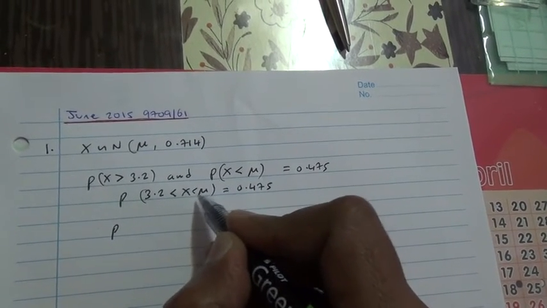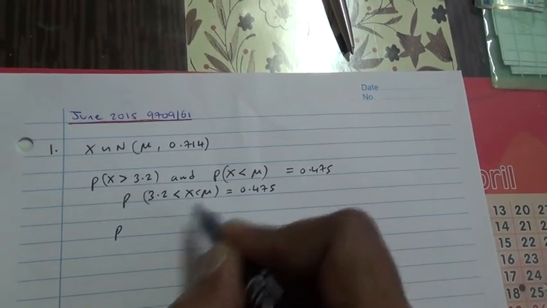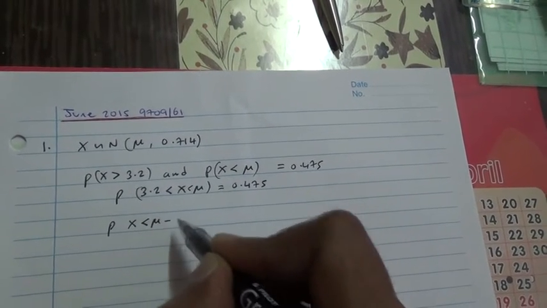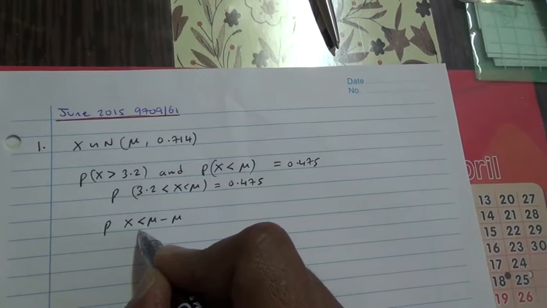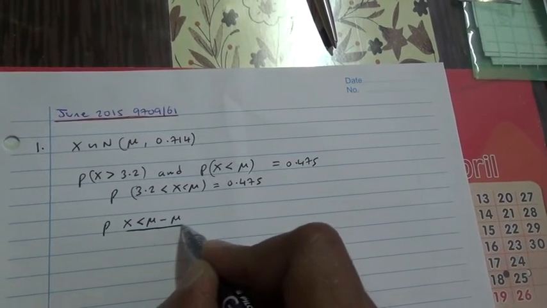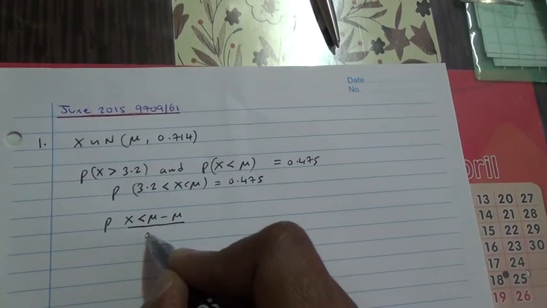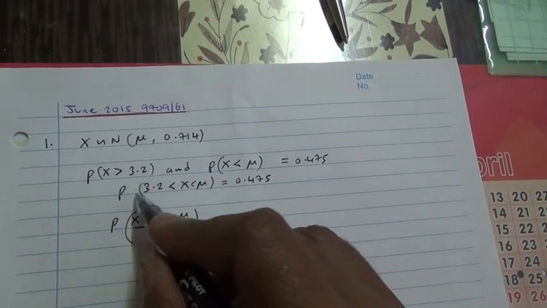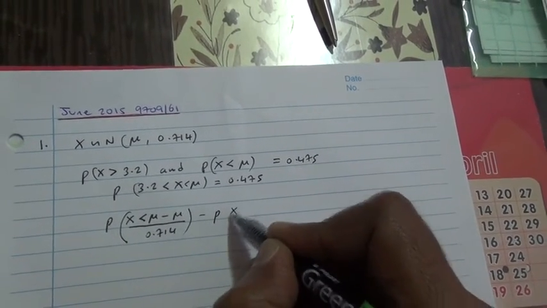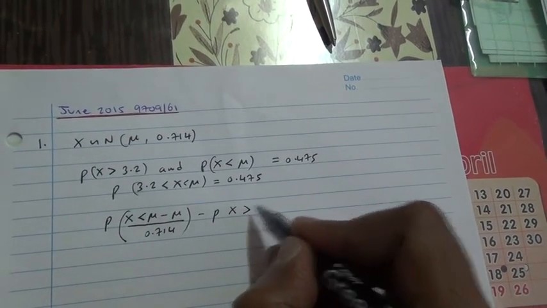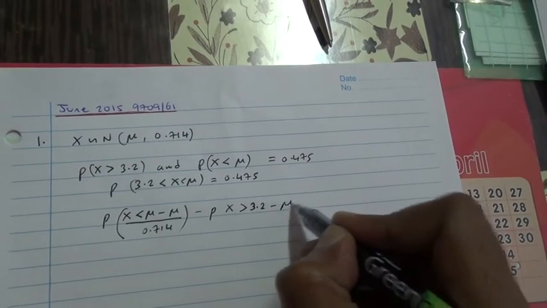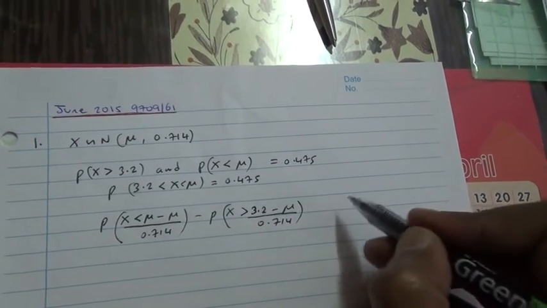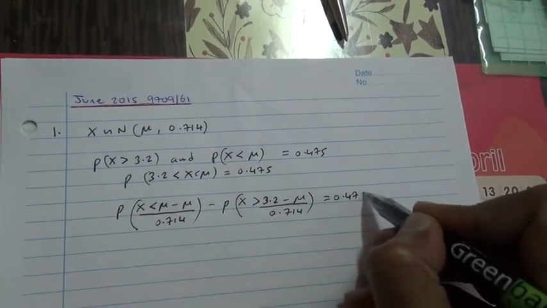So the probability of x being less than mu, minus the mean mu divided by the standard deviation 0.714, minus the probability that x is greater than 3.2 minus the mean mu divided by the standard deviation 0.714, gives us 0.475.